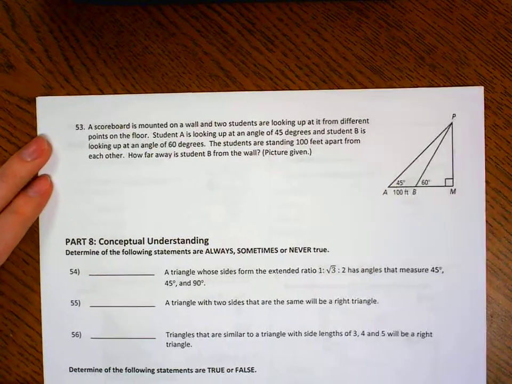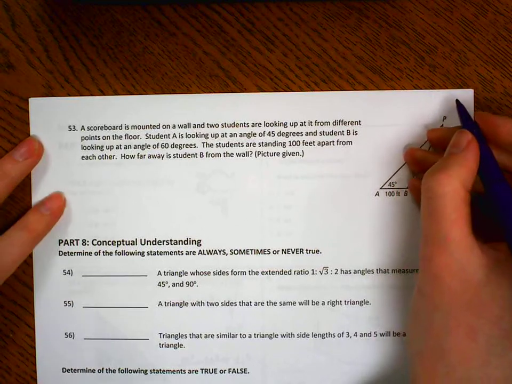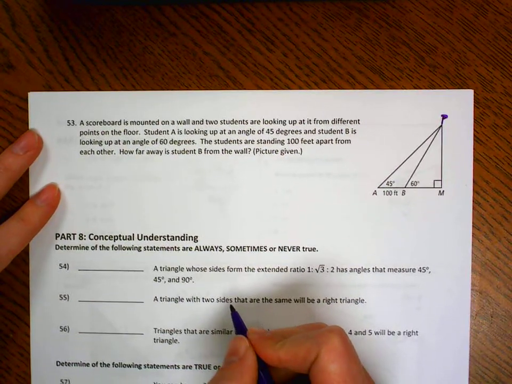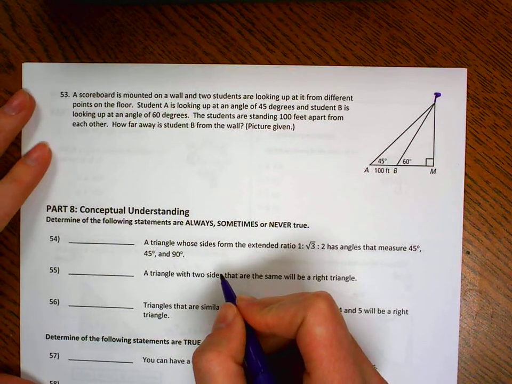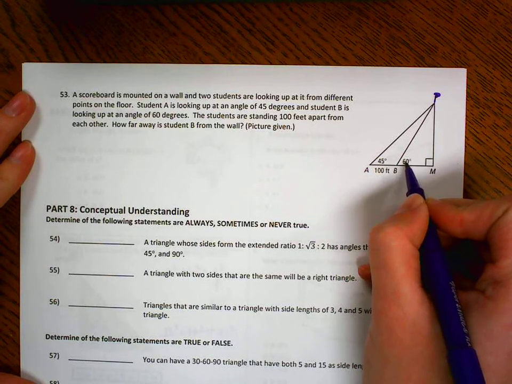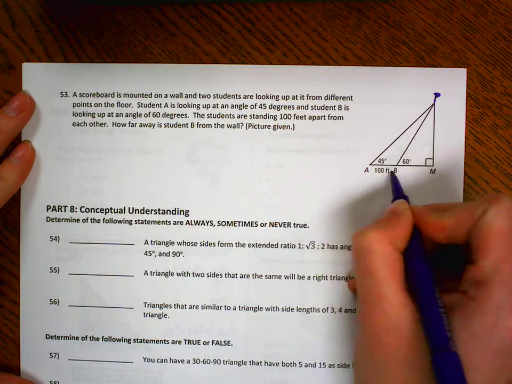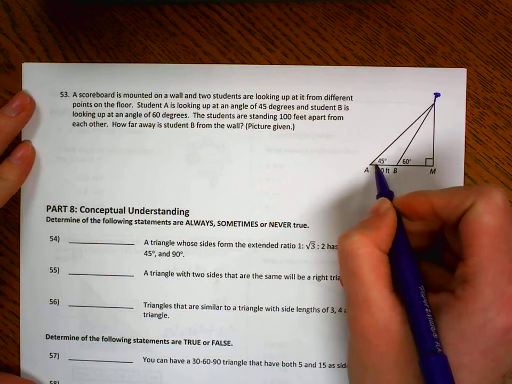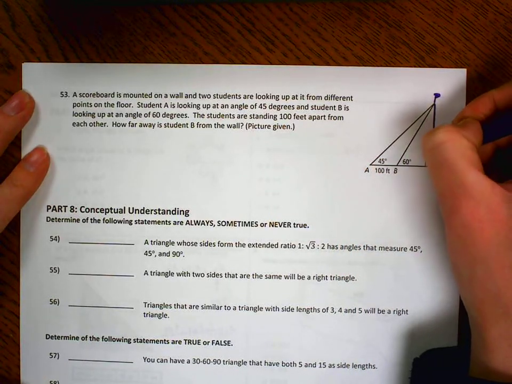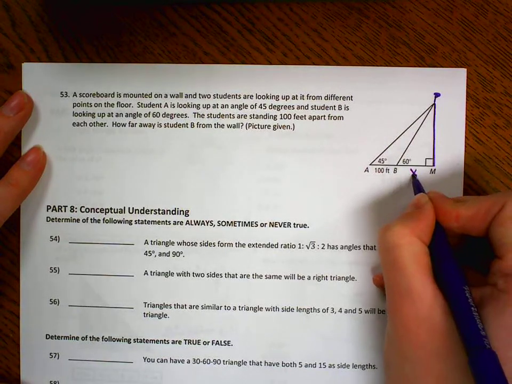Here's the last word problem, and this one's the trickiest. A scoreboard is mounted on a wall, so the scoreboard's here at point P, and two students are looking up at it from different points on the floor. Student A is looking up at an angle of 45 degrees. Student B is looking up from an angle of 60 degrees. The students are standing 100 feet apart from each other. How far away is student B from the wall? So even though it's mounted here, this is my wall. We want to know how far apart this is.